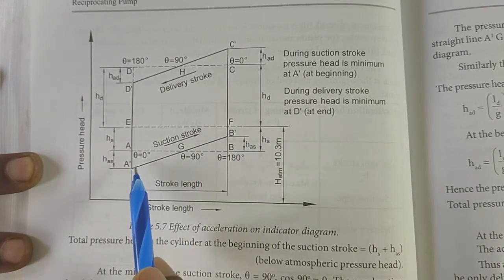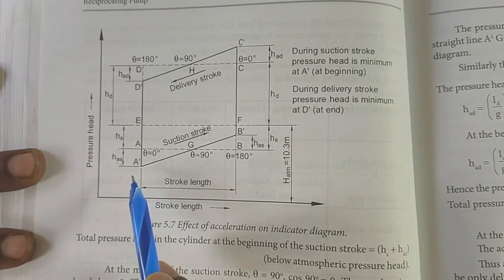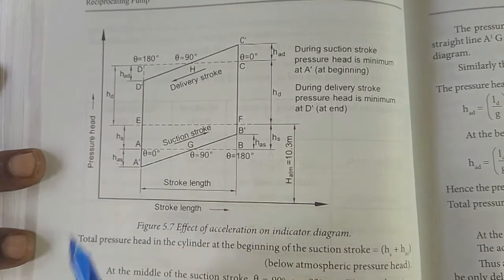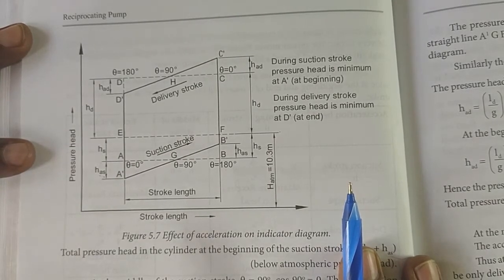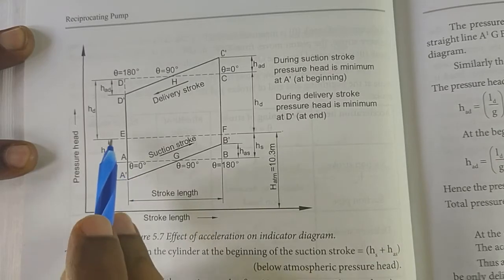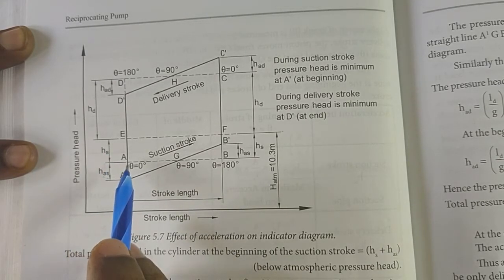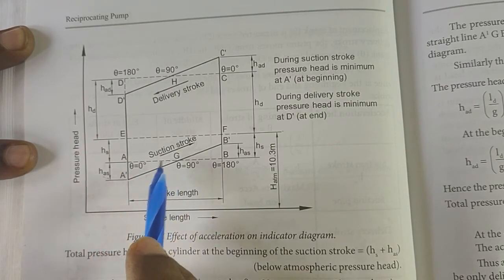At theta equal to 0, there is an additional acceleration head equal to L by G, A by a, omega square R. So an additional vacuum of HAS is required, other than this HS, so that the water is accelerated because of the acceleration of the piston from the inner dead center to the middle of the stroke.